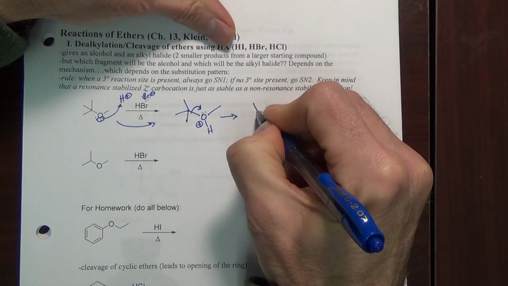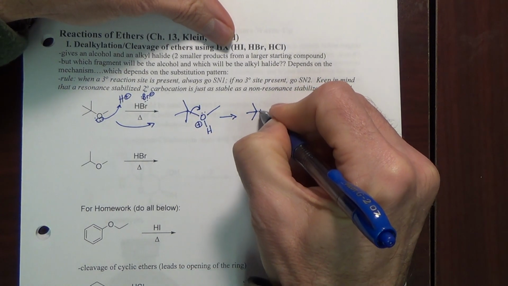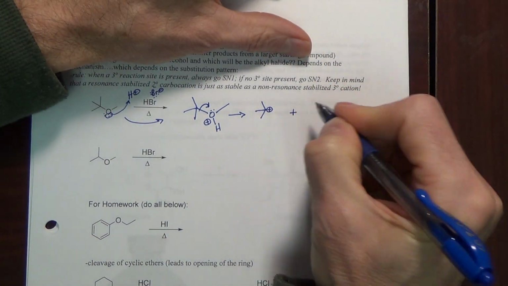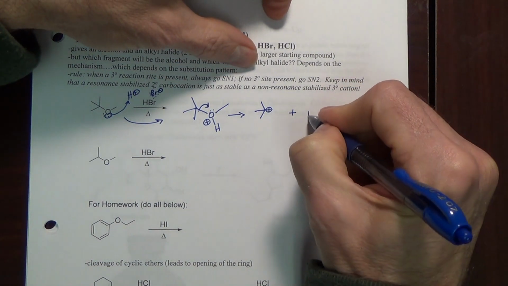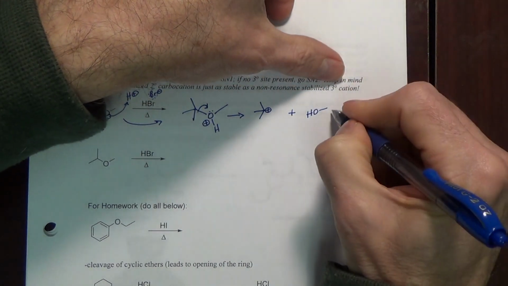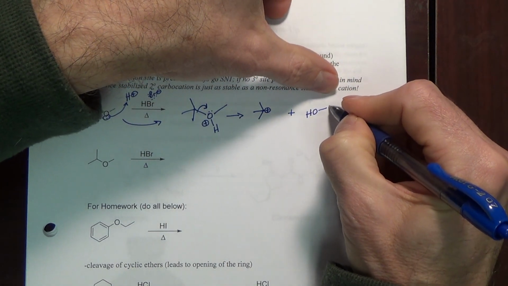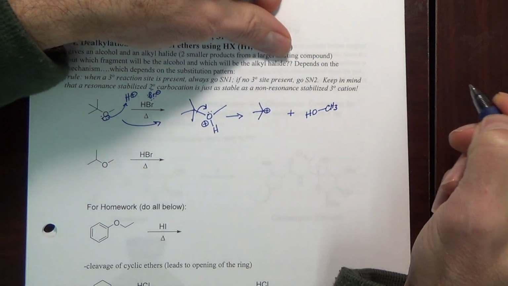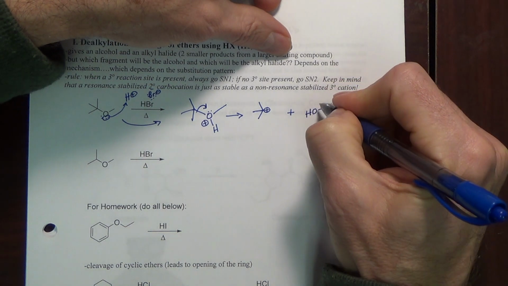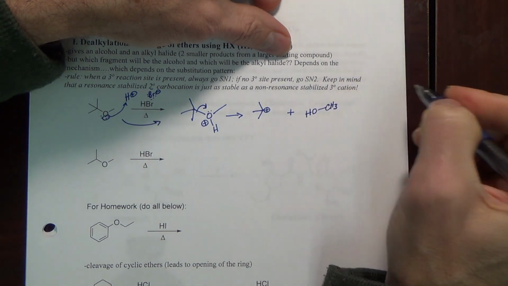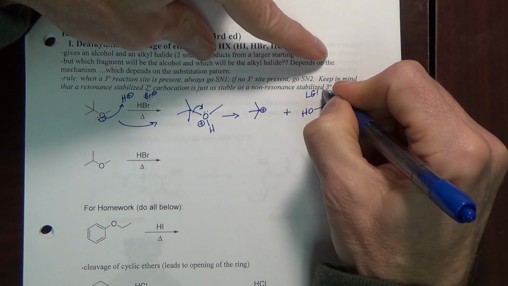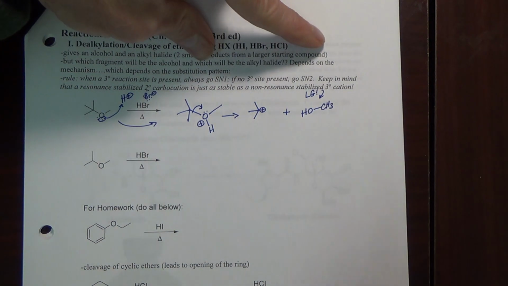And that gives a tertiary carbocation plus the alcohol. It's just methanol. Can I draw a methyl or a CH3 on the end? Just to clarify that that's a methyl group. I always like to do that. Okay. Lone pairs, of course. All right. That was actually the leaving group. That whole molecule was the leaving group.